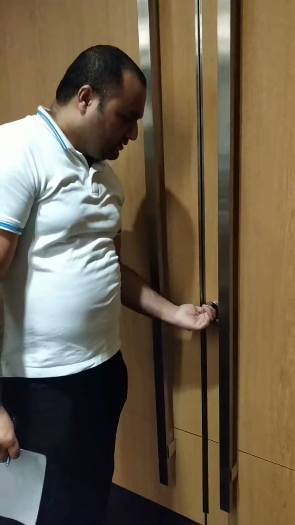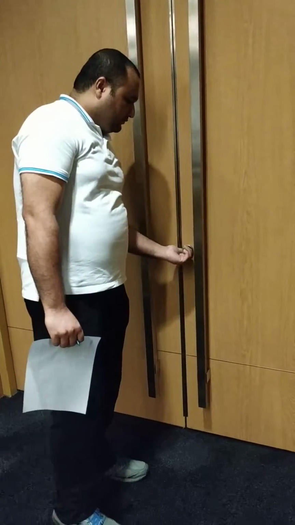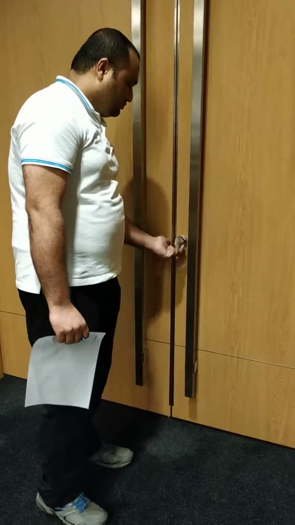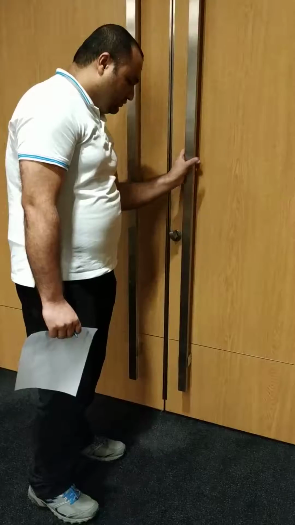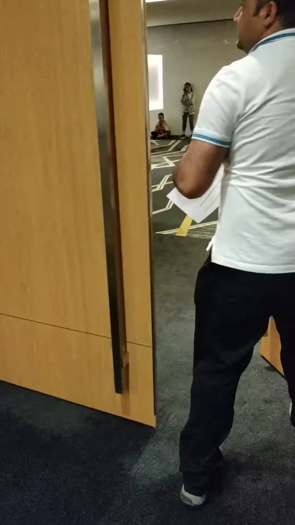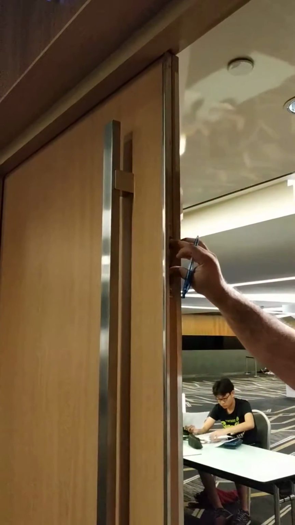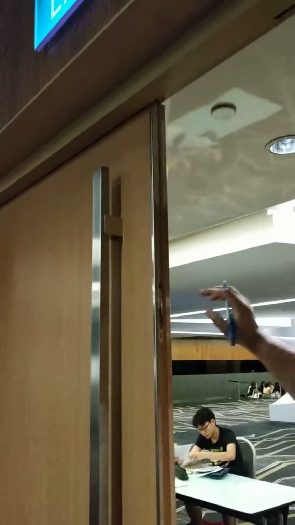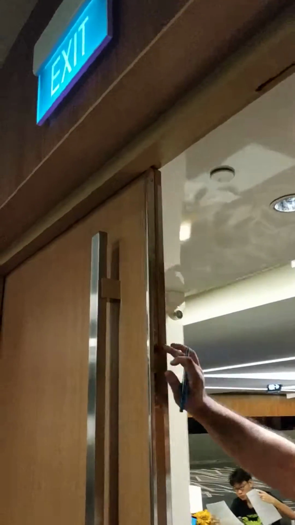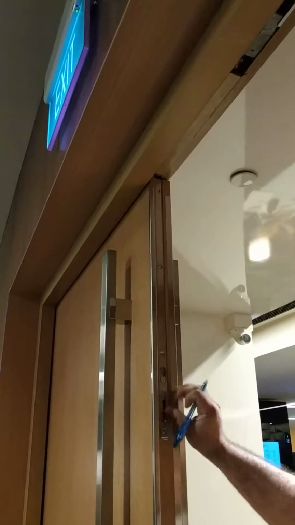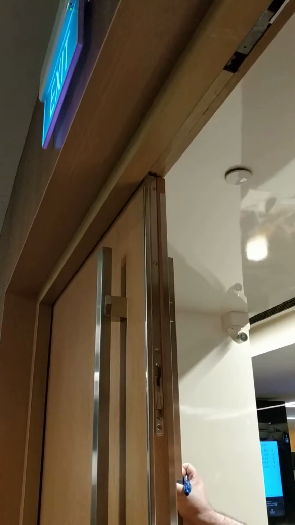Then after that, next step we come to check the door lock. Make sure it's working. We also have to check the door latch once it's closed fully. We also must check the door latch can lock it.